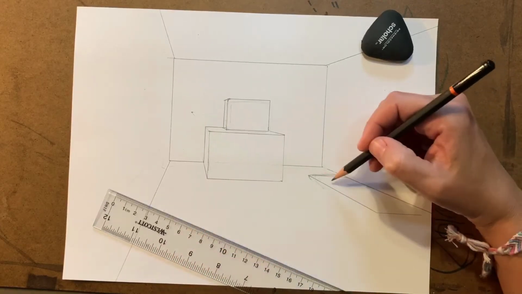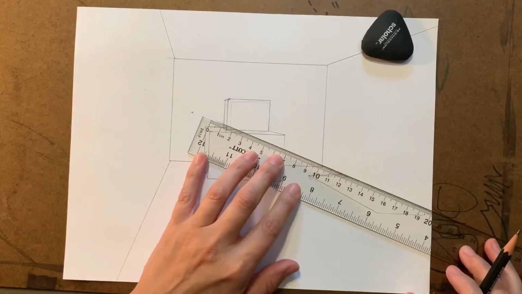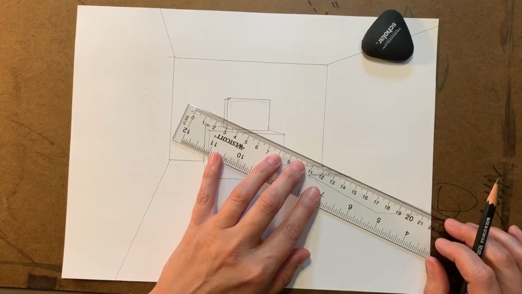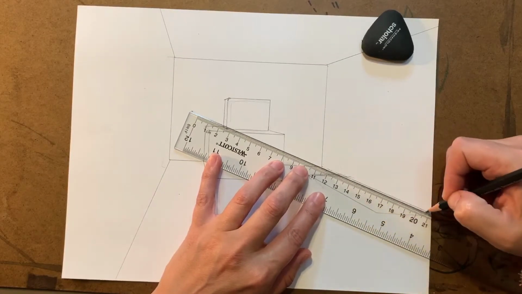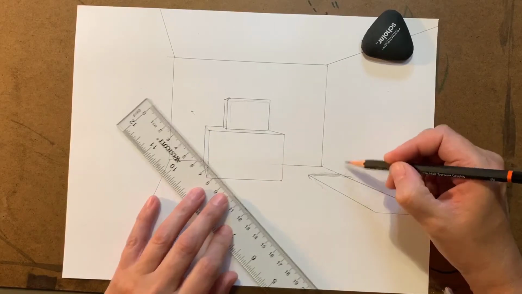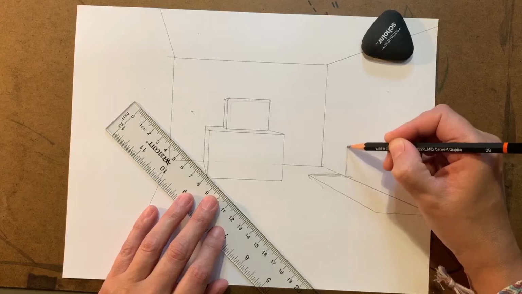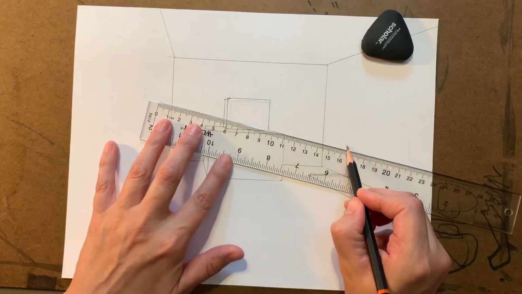And then this one's going to the vanishing point, and let's have this one going to the vanishing point too. Then we're going to turn and the couch is going to go up for the top of it. Line the top up with the vanishing point.